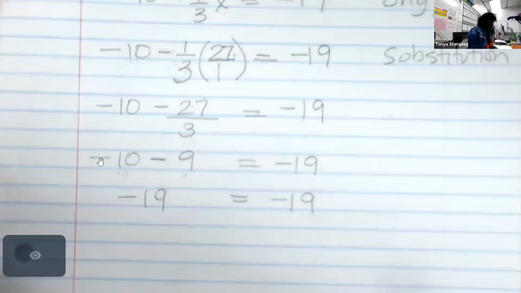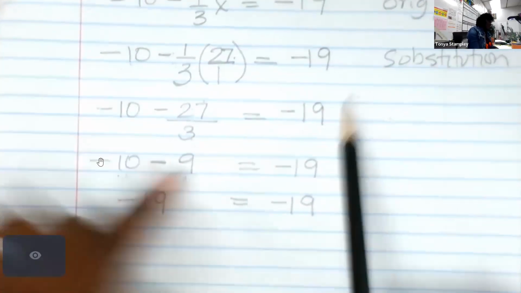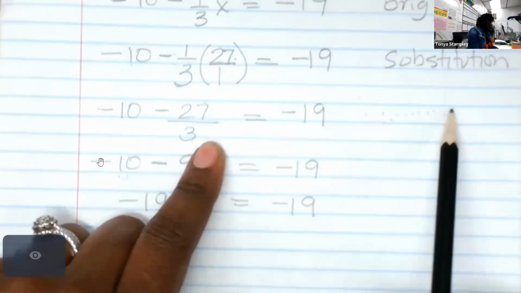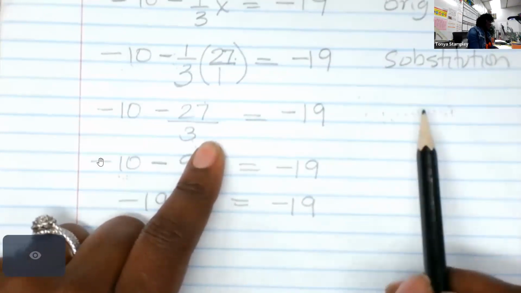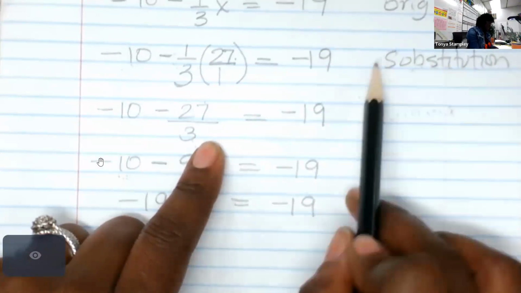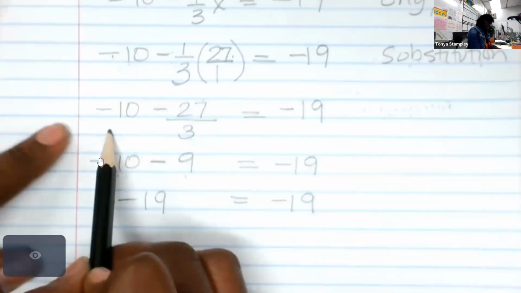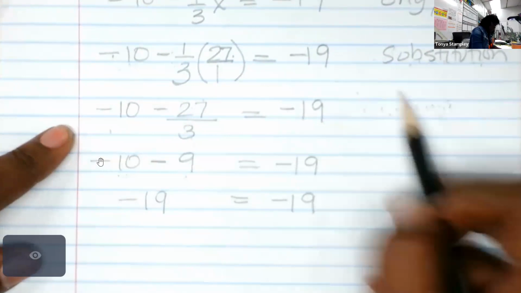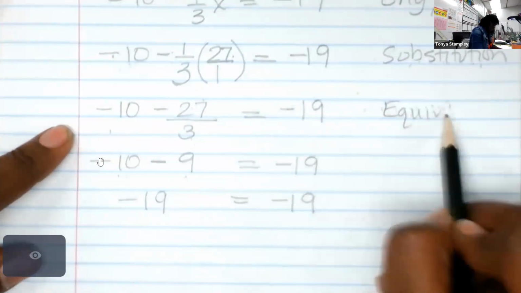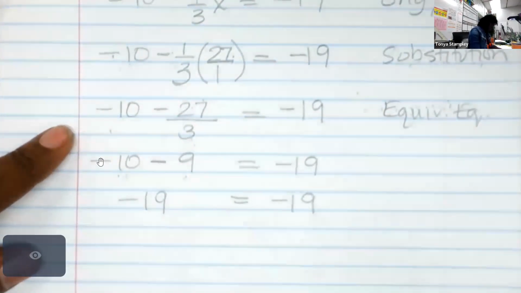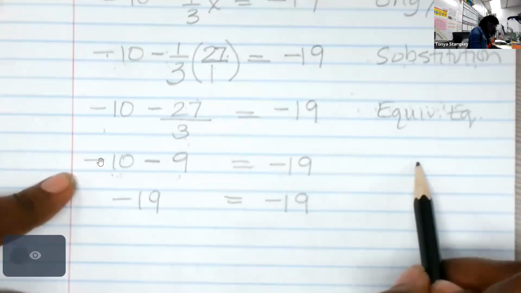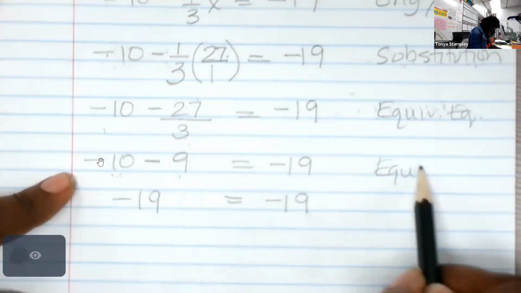All right, so what do we do here? We did subtraction, it's a substitution here. Then what do we do here? But isn't this the same thing as this? So it's equivalent what? Equation. That's it. And what about here? It's equivalent equation.